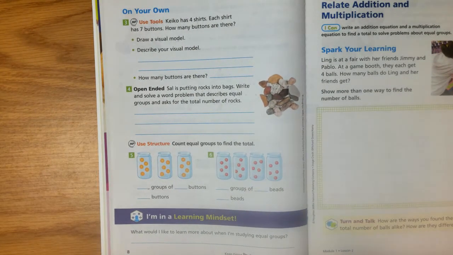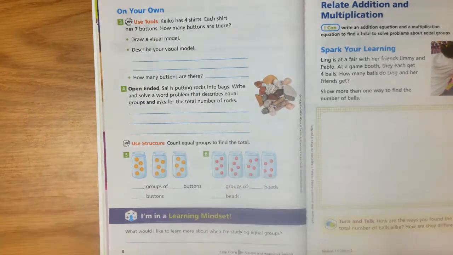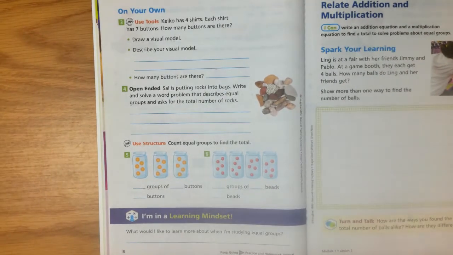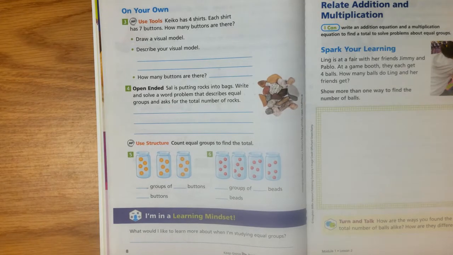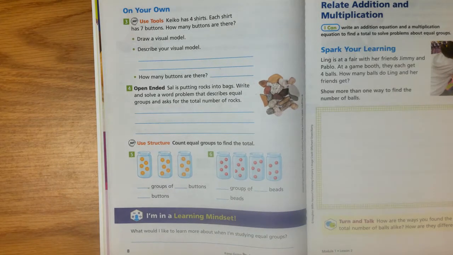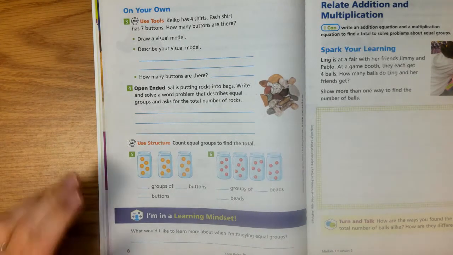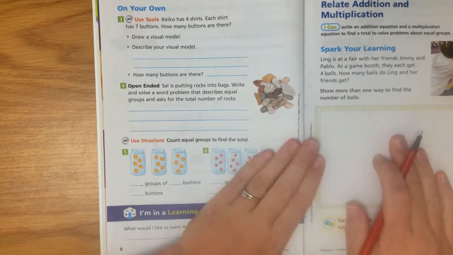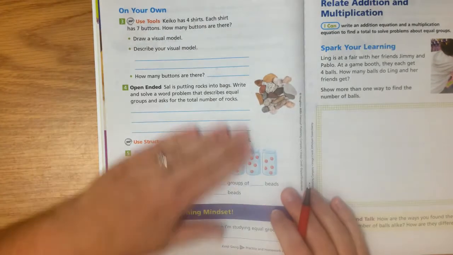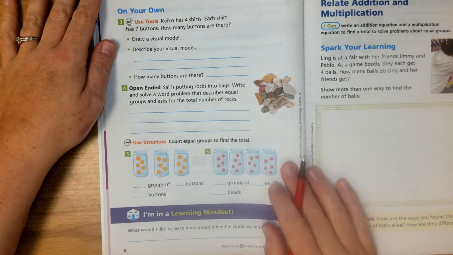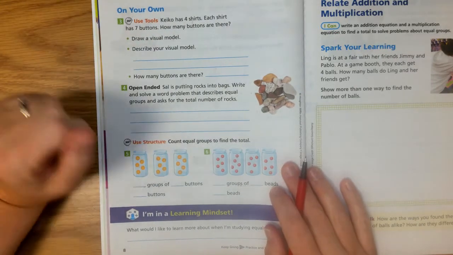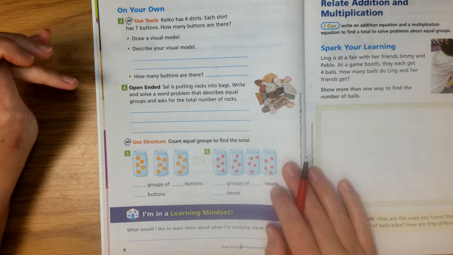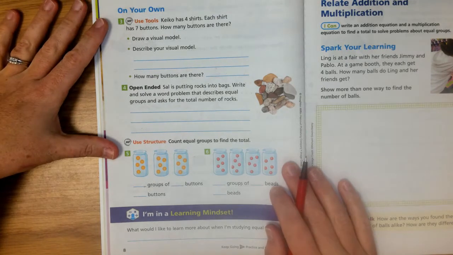And in this page it says on your own. Now normally I would say, okay, go ahead and try this on your own and then we will check it over together. But we're not together. So you know what? We're going to do this together. And actually I would have done this together with my class anyway, just because it's the first time doing it. So I want to make sure that you're really, really understanding this.